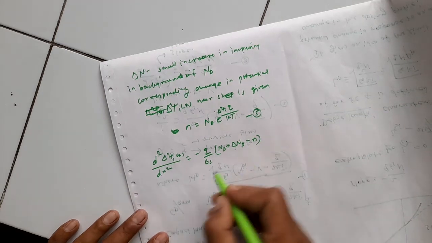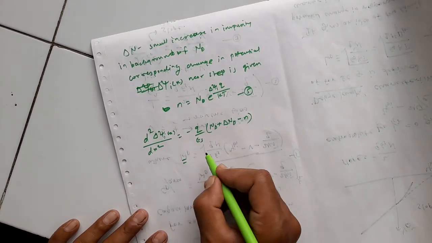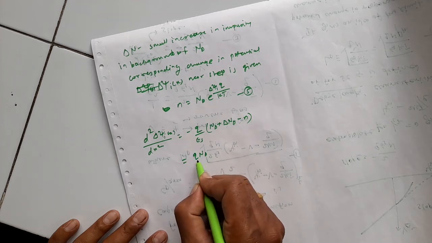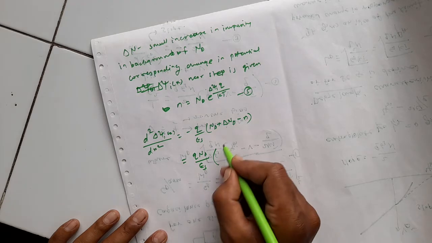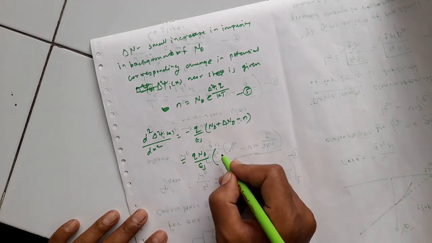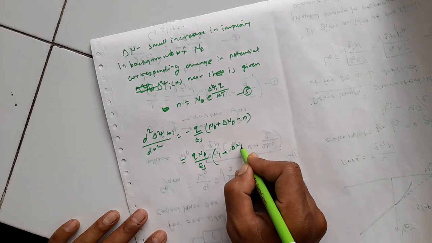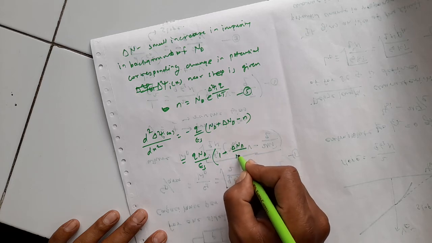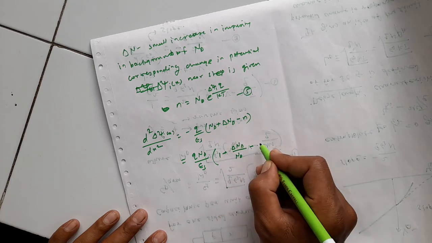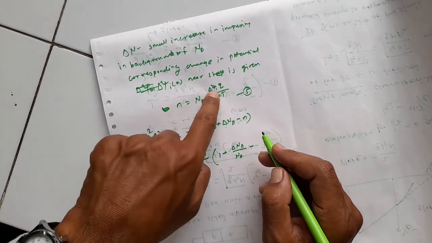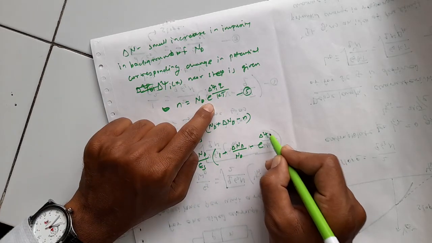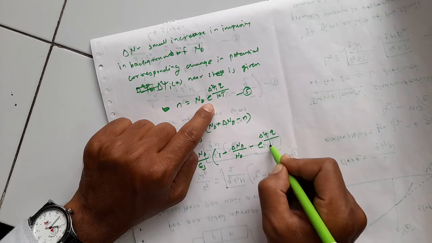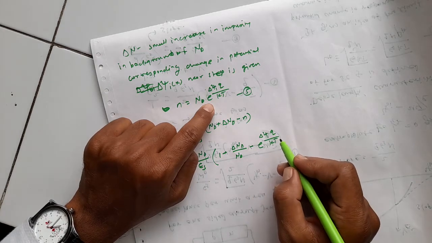So this will result in q N D upon epsilon s, and then I'll take out the N D common, 1 plus delta N D upon N D minus n upon N D. n upon N D will give us the exponential of delta psi i q upon kT.